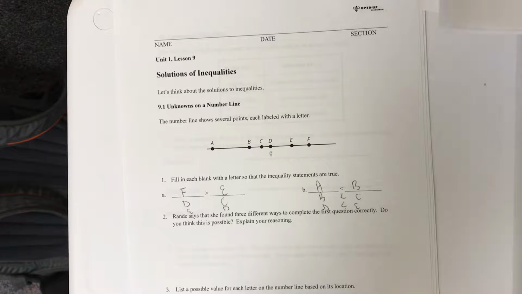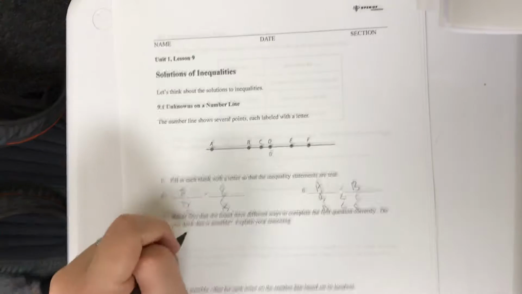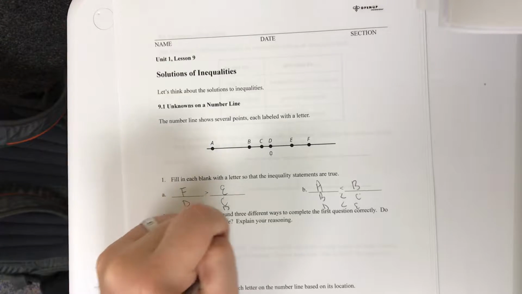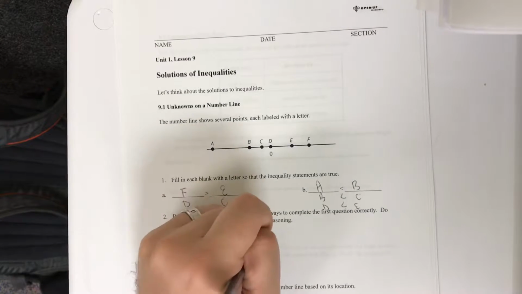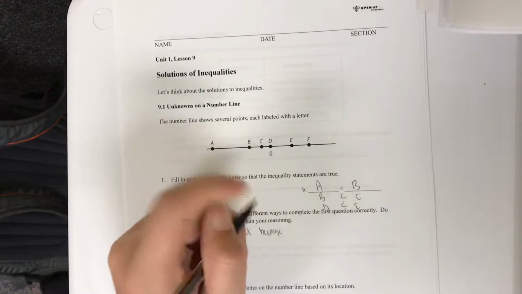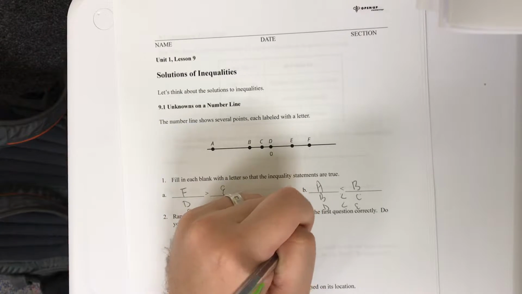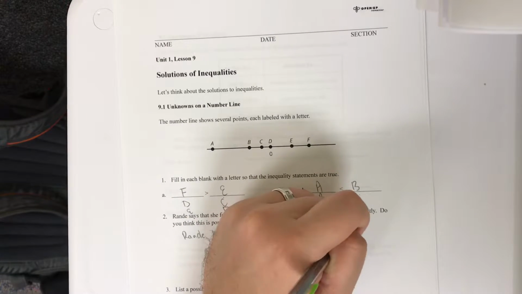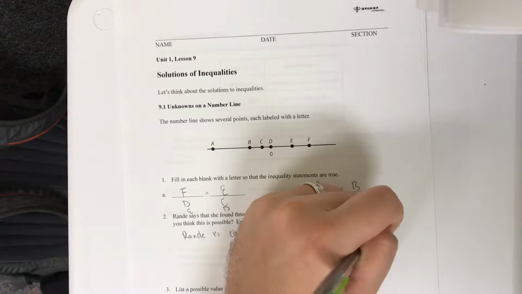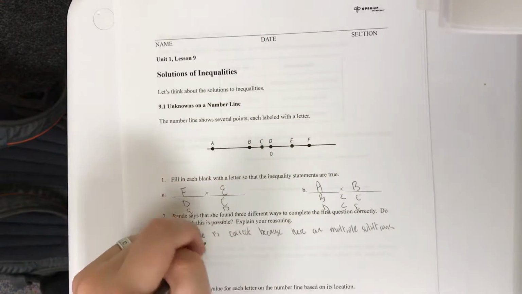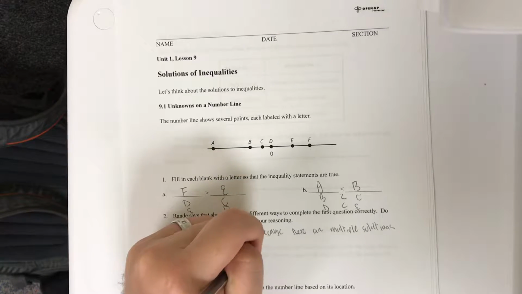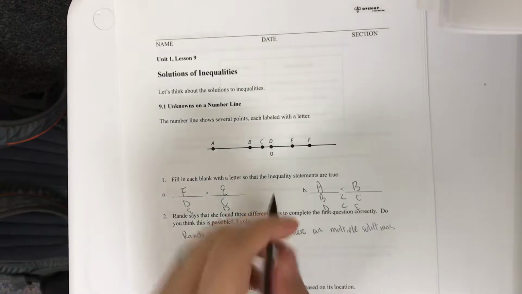Randy says that she found 3 different ways to complete the first question correctly. Do you think this is possible? Explain your reasoning. Yes, Randy is correct because there are multiple solutions to the inequality statements.